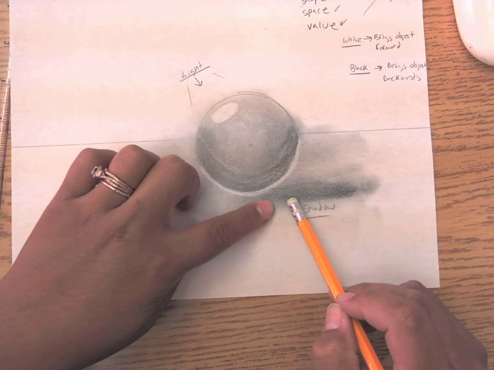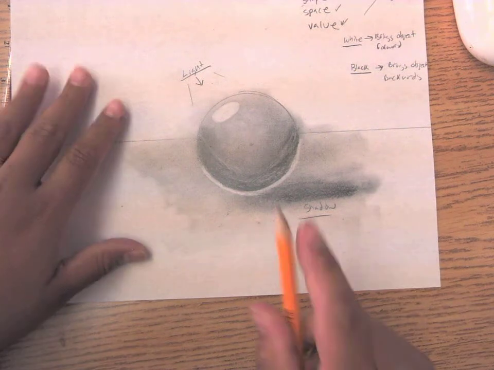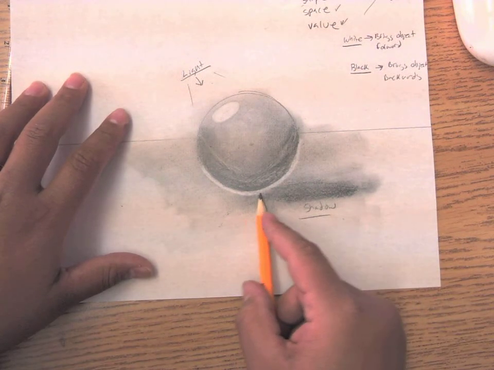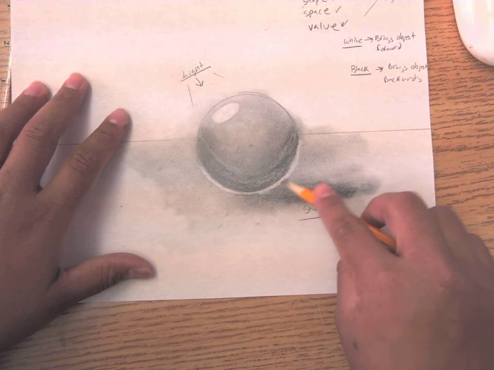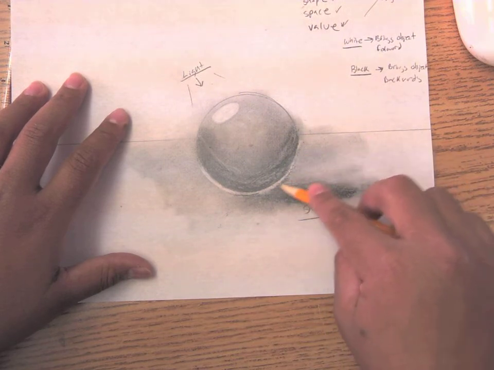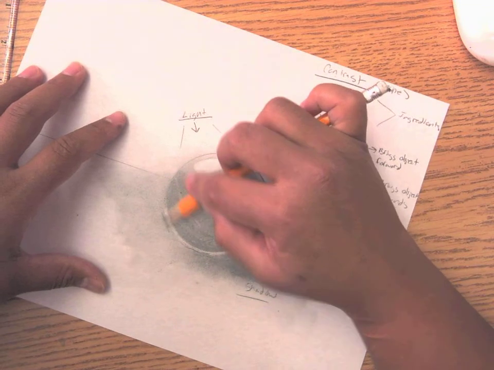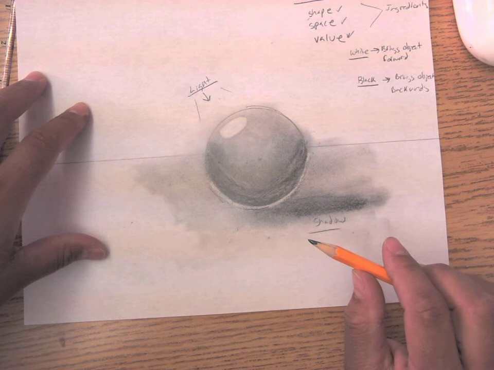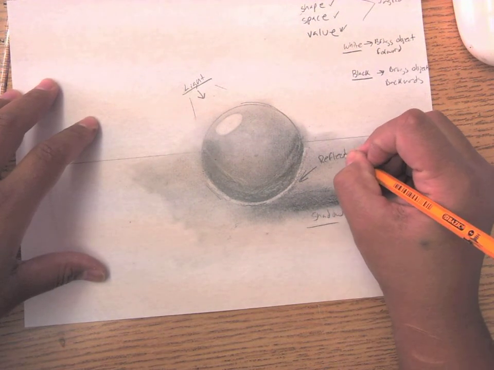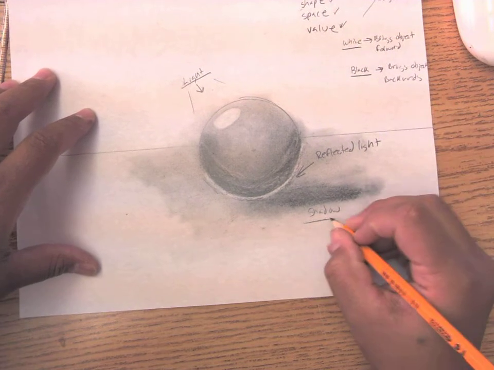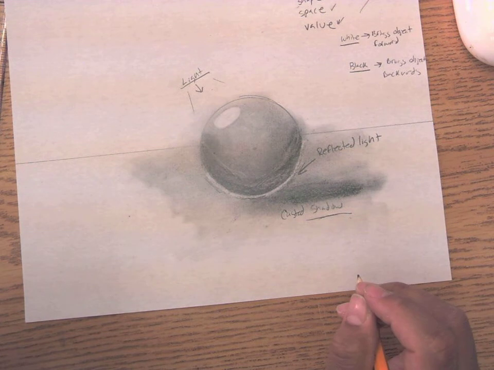We got dark, and we broke it up with a little highlight or white. And if your highlight is too big, like I think this one's a little too big, you can be subtle. Just bring back your graphite, bring back your grays a little bit and just thin it out. You see that? So right here, I want you to write reflected light. And here you can put cast shadow. Okay?